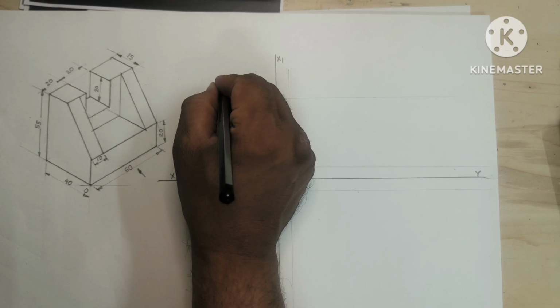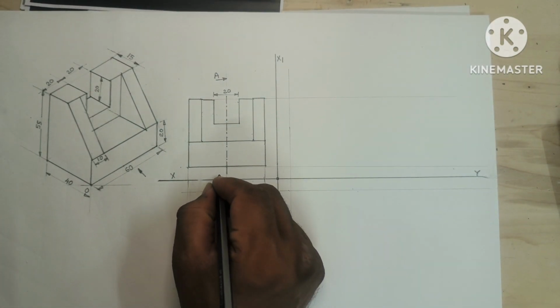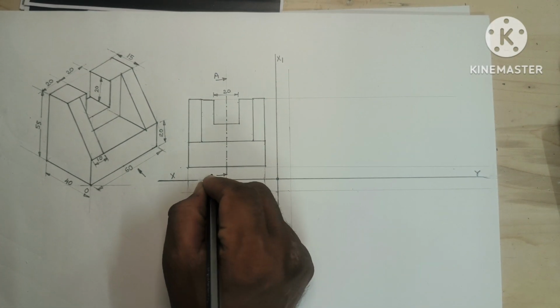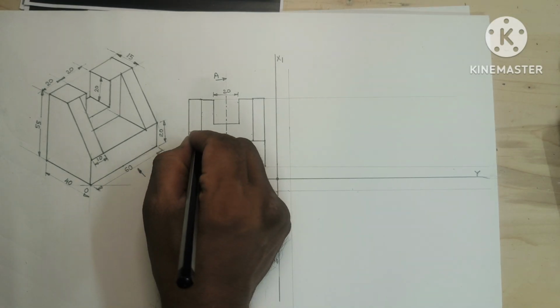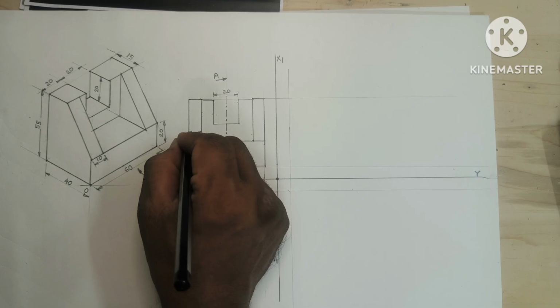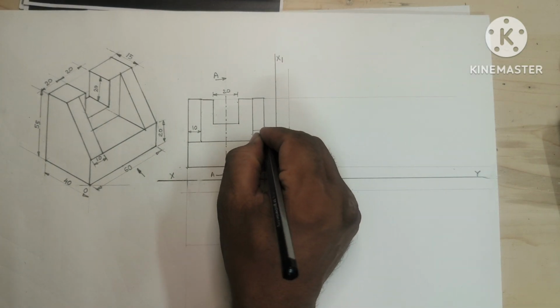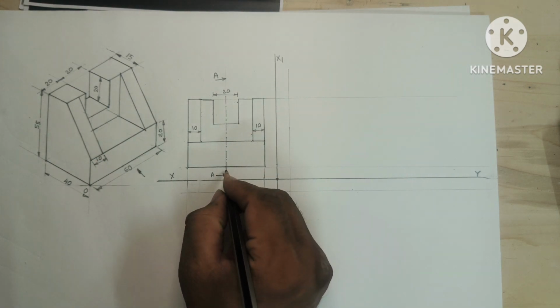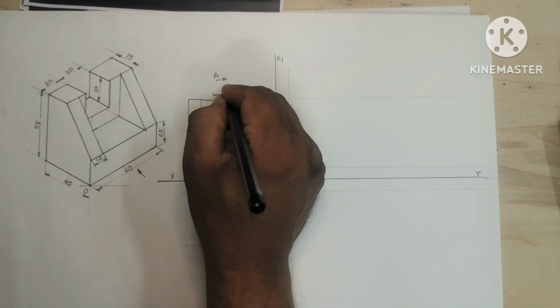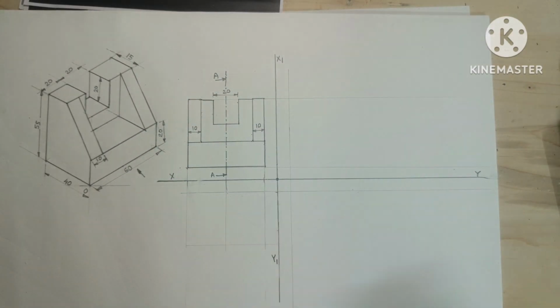Now let us consider this as cutting plane A, and this as cutting plane A. This distance is 10 mm. This distance is 10 mm. And this is the cutting plane, dot dash dot dash.